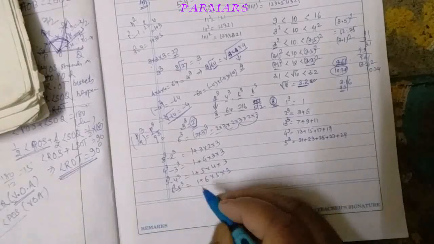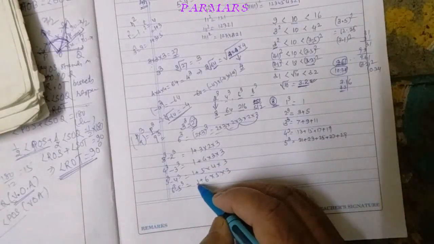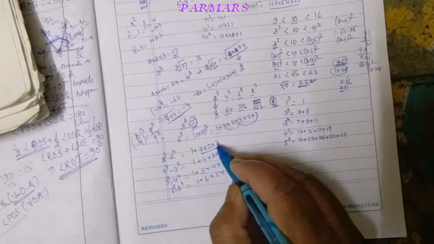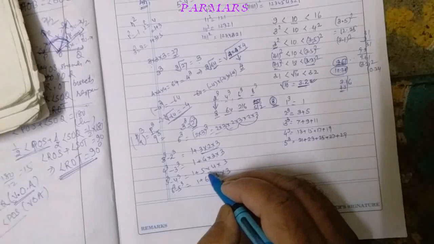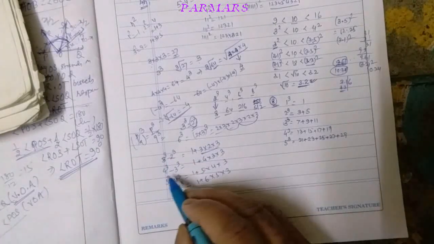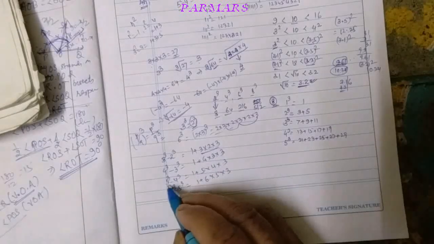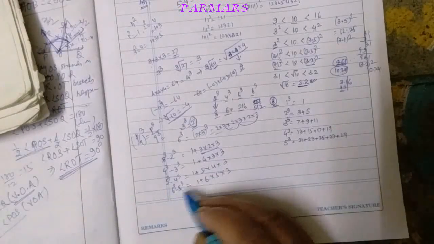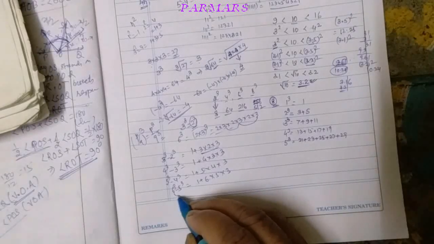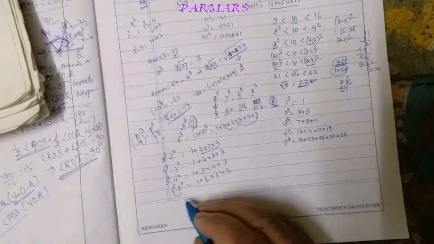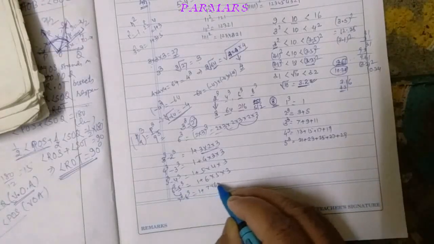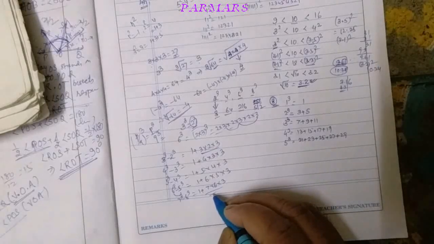What you see here, the first term is 1 and the next term contains 3 into 2 into 3, 4 into 3 into 3, 5 into 4 into 3, 6 into 5 into 3. So the next term is the product of these two numbers into 3. So what about 7 cube minus 6 cube? It should be 1 plus 7 into 6 into 3. You will find it. This is the pattern.